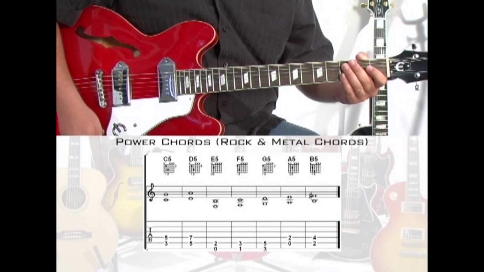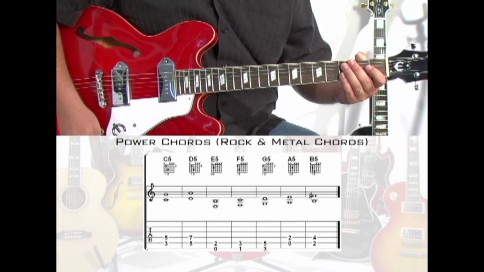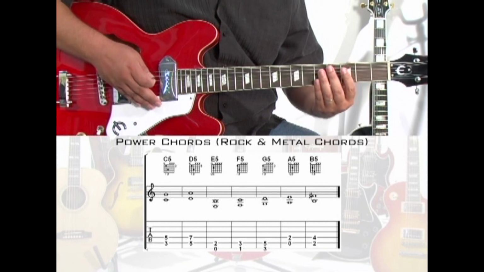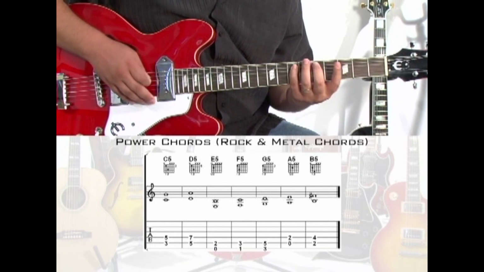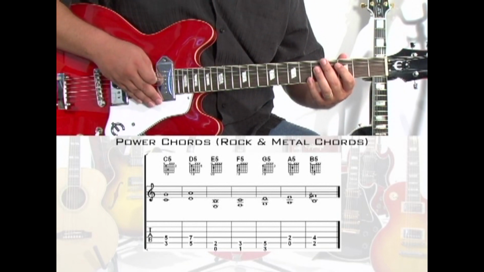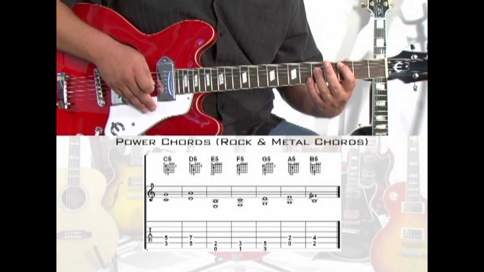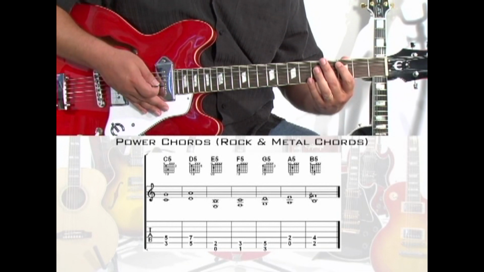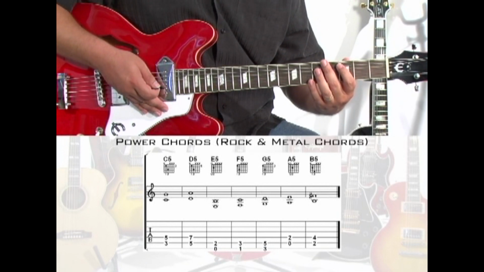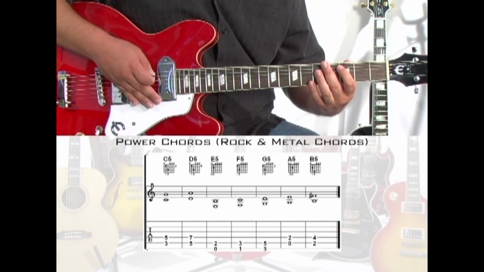The same concept can be applied to power chords, which are popular in rock and metal. These chords are built by using a combination of scale notes and its fifth tone up. And you play those two tones together, and you have a power chord. We're using a classic crunch sound on the amplifier.